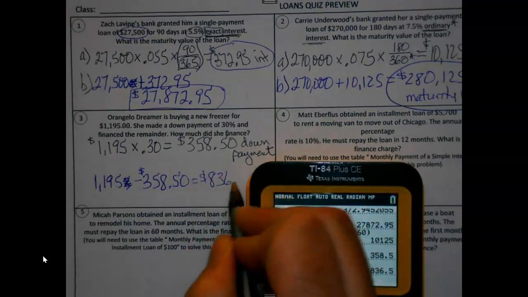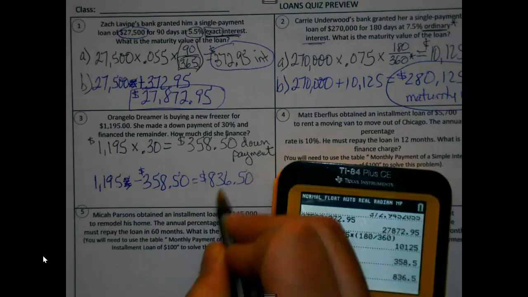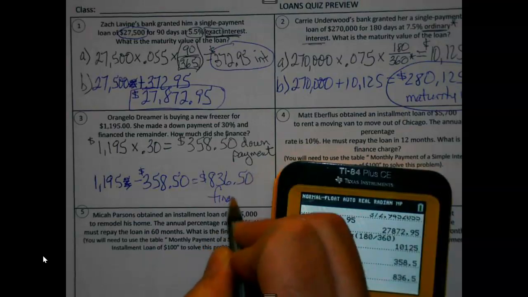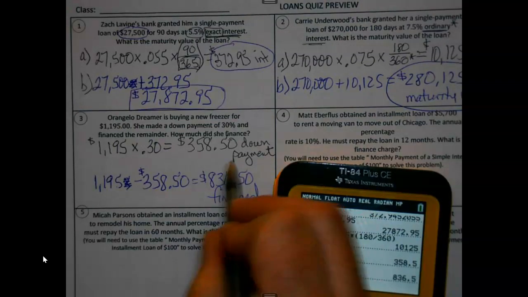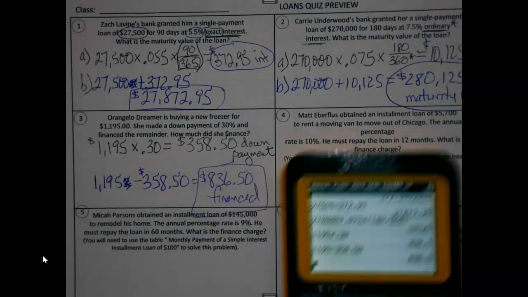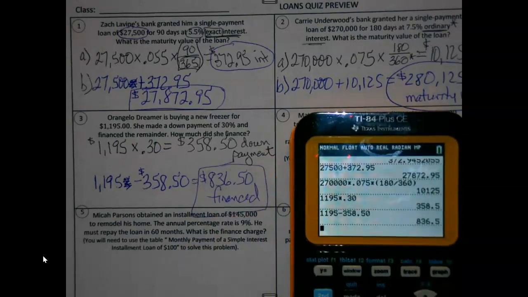Now, for those of you that like to find shortcuts to things, in a problem like this, there is a shortcut. This is perfectly fine in doing it. This is how we did it when we were working through the packet as well. But here's how you could do it faster. If I paid down 30%, I didn't pay down 70.